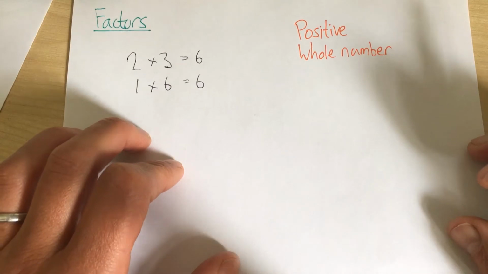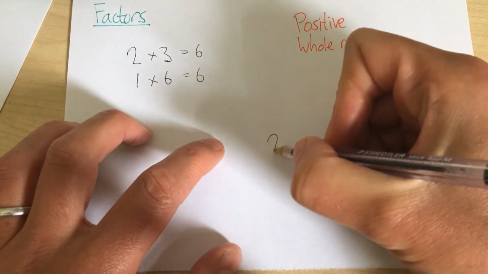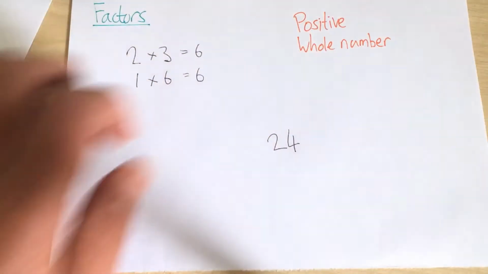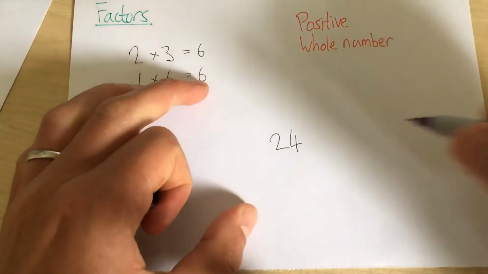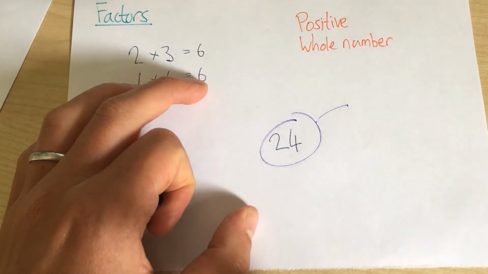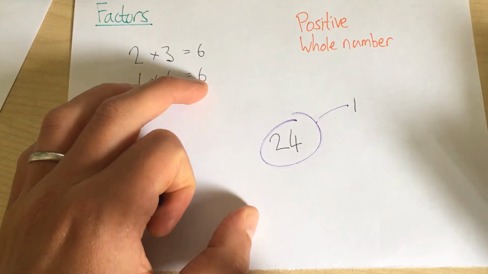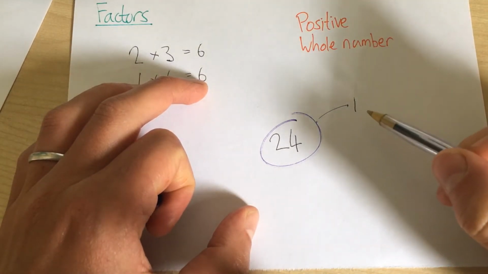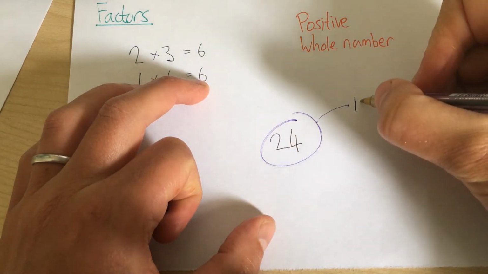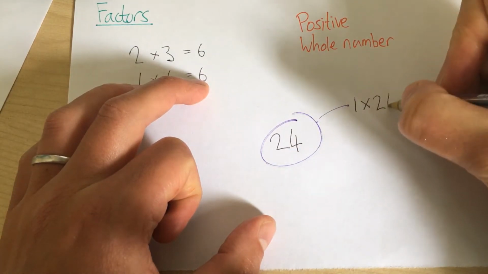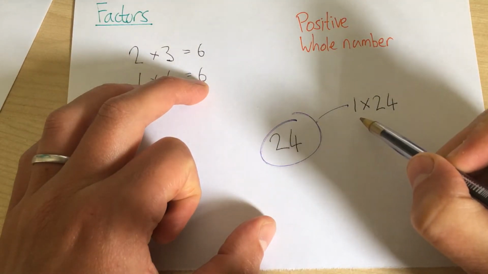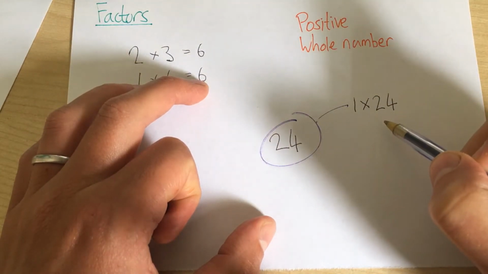Here's how I like to work out factors. Let's take the number 24. The first thing I like to do is put it in a bubble like this. And then I'll start with the number 1. 1 is always a factor of a positive whole number. So I can write 1 multiplied by 24. 1 is a factor of 24 and 24 is a factor of 24.